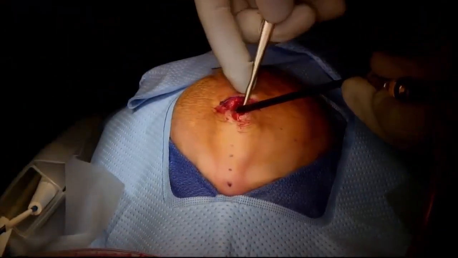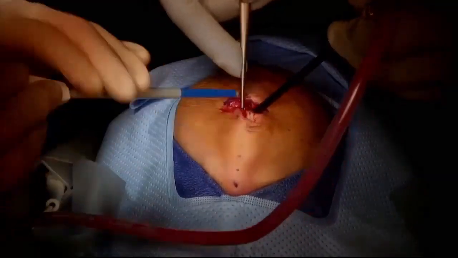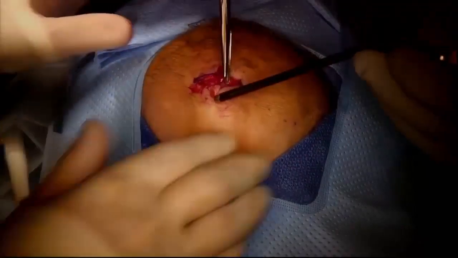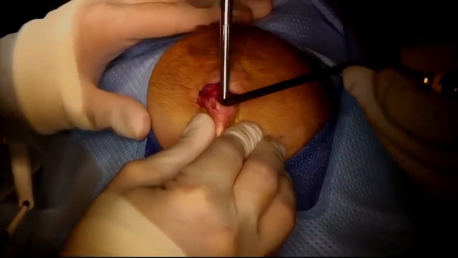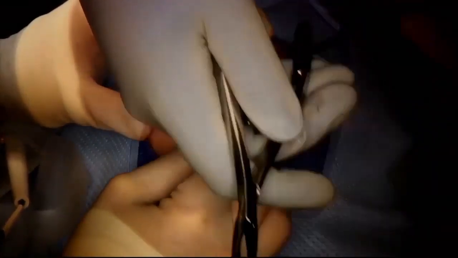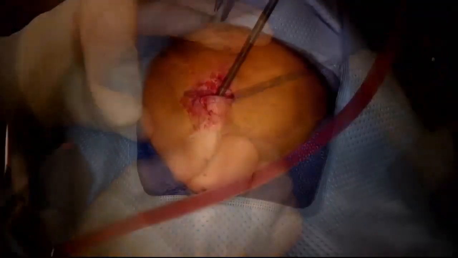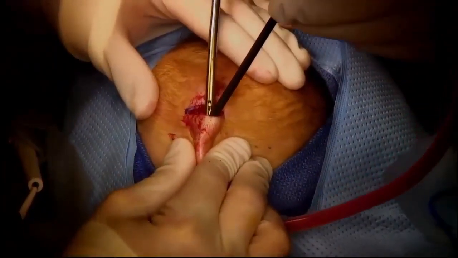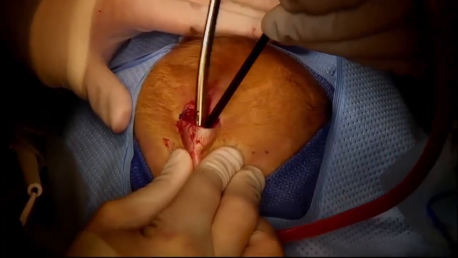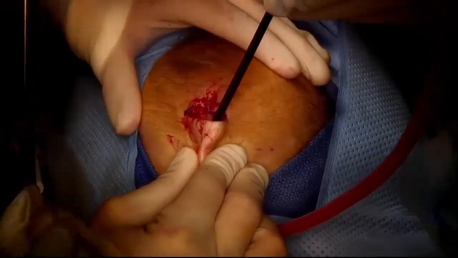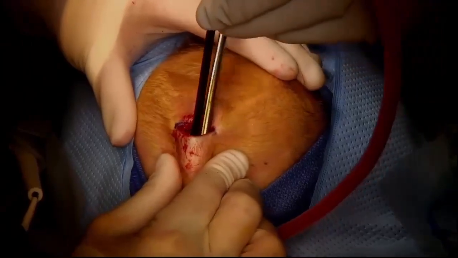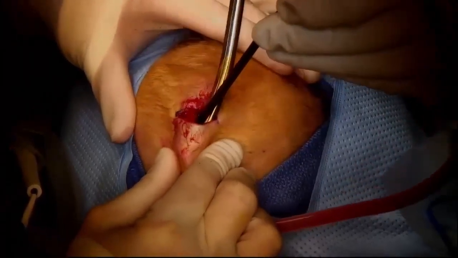Once again, the number 1 Penfield dissector is placed under the bone and advanced towards the mid-forehead. The osteotomy can now be made in a piecemeal fashion using either Leksell rongeurs or bone cutting rongeurs as demonstrated here. The osteotomy slowly advances in a piecemeal fashion to reach the mid-forehead.